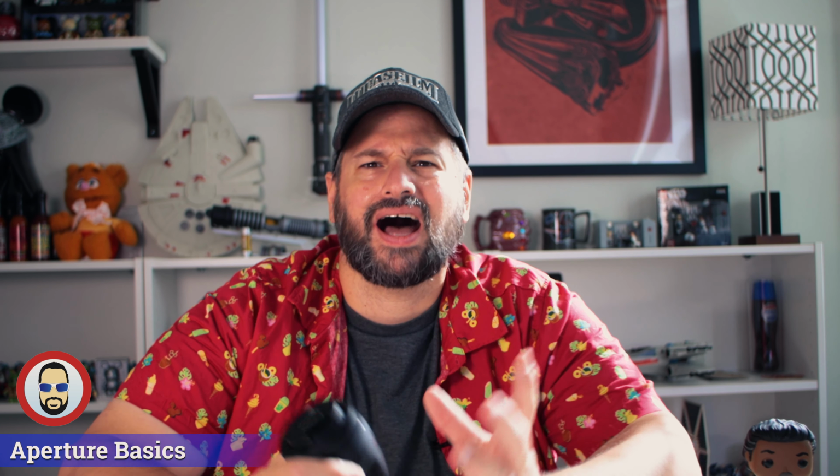This is the kit lens that came with my camera. Its widest opening it has available to it is an f3.5. So, see that little pinhole? That's what lets the light in this lens. Now, when you go all the way zoomed out, it gets even smaller. You can't even see through that.